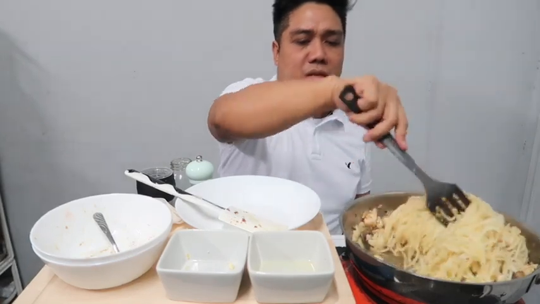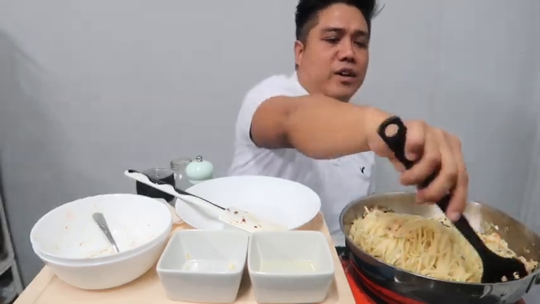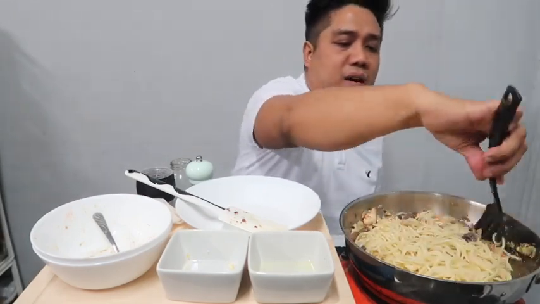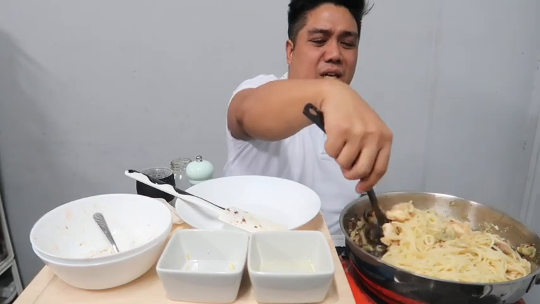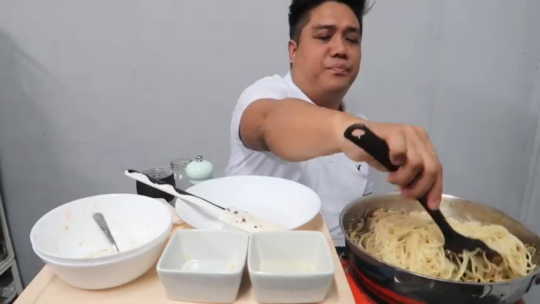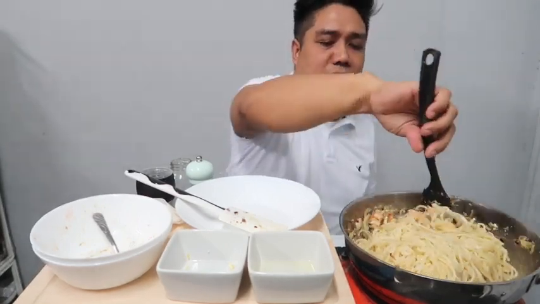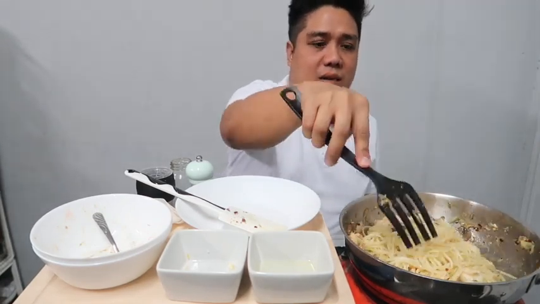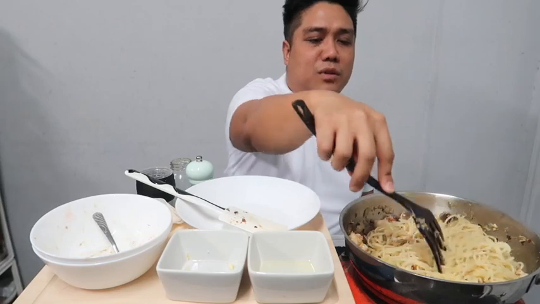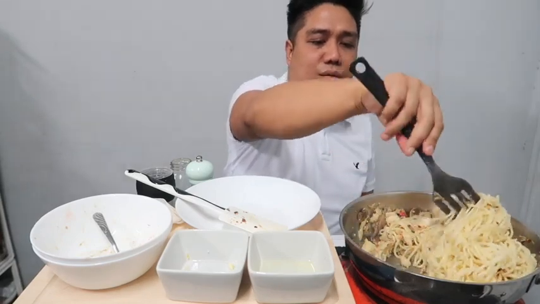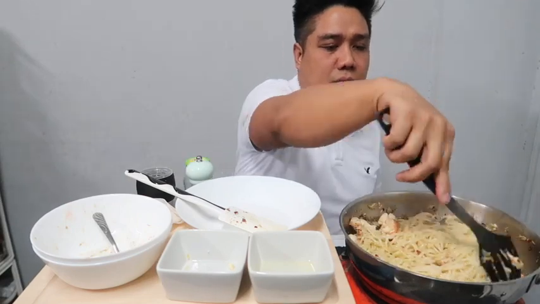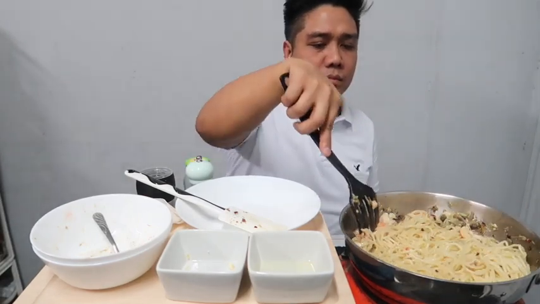So since luto na yung pasta natin, normally I mix the pasta with the ingredients already. Hindi ko hinihiwalay yung sahog sa pasta para ma-absorb ng pasta yung mga ingredients. Ayan.